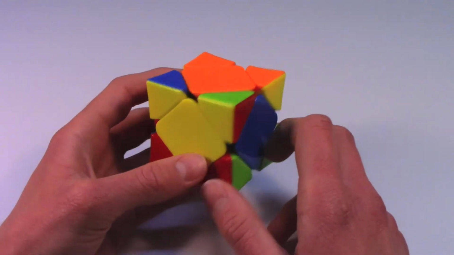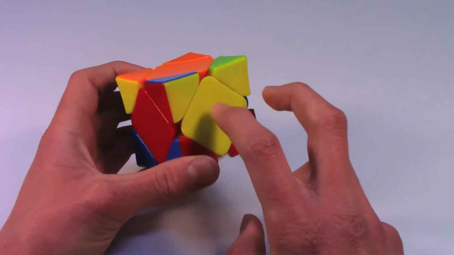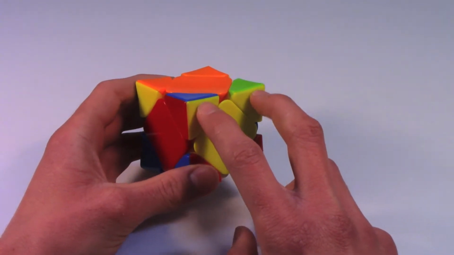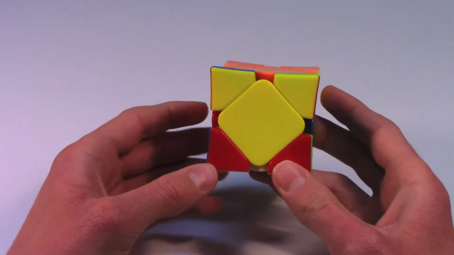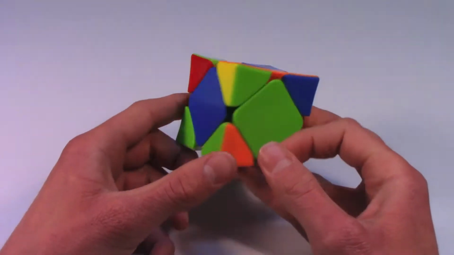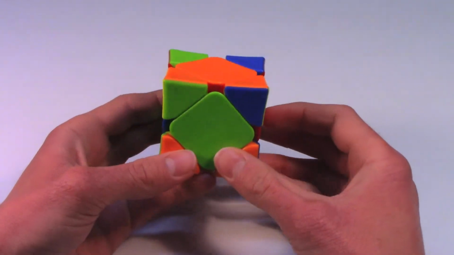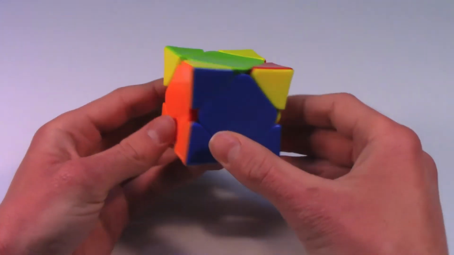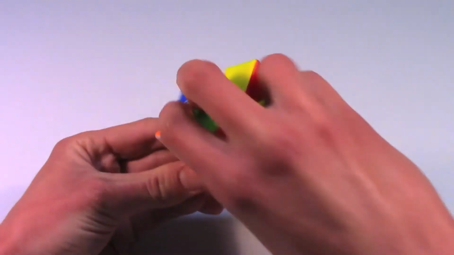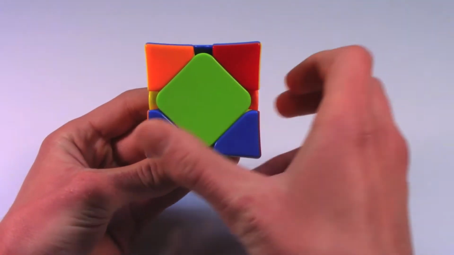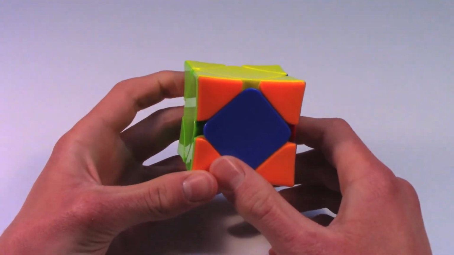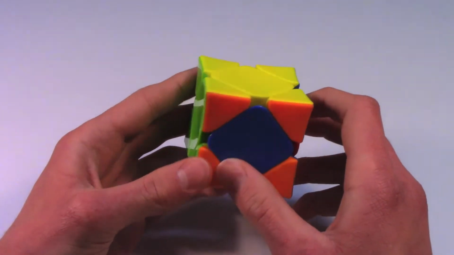The next case in this group looks like this. So we have the yellow center on the same side as the yellow headlights on the corners, and we're going to hold it so that this yellow center is in the back. And then what we're going to do is a sledgehammer, then a Y rotation, and then a sledgehammer, and a Y prime rotation, and then a hedge slammer. And that solves the top layer.